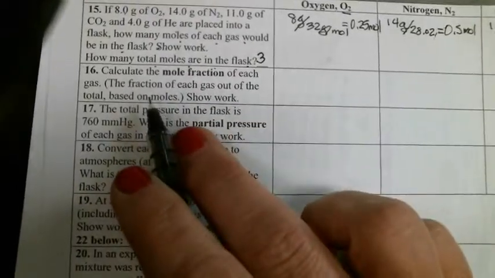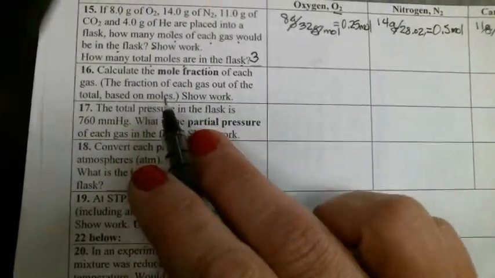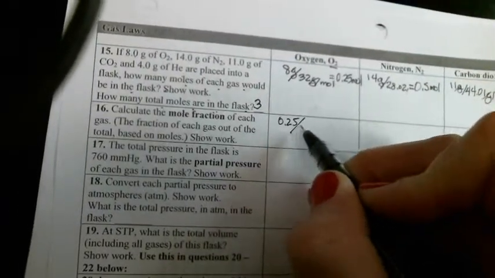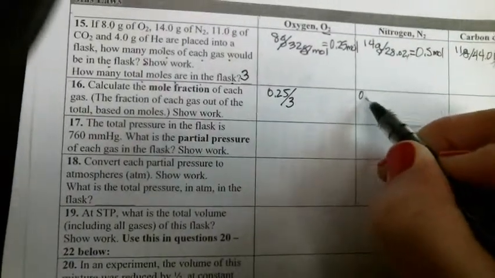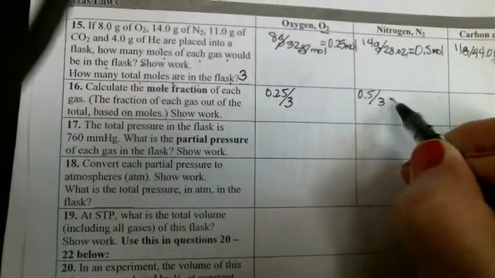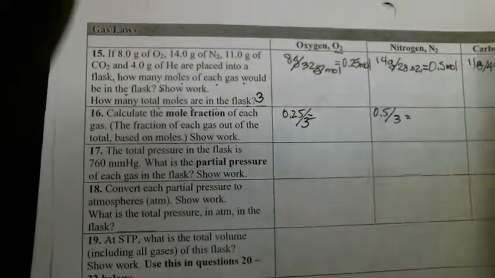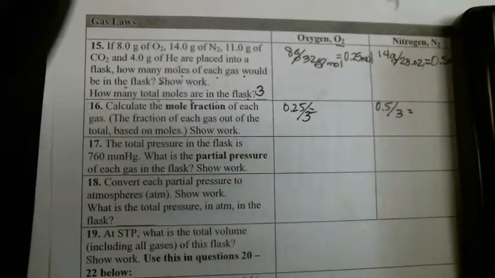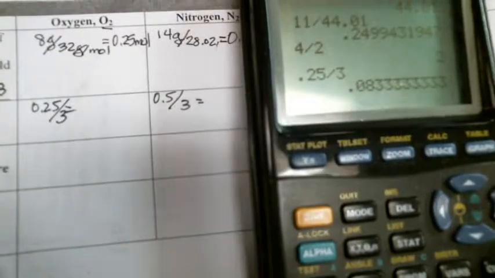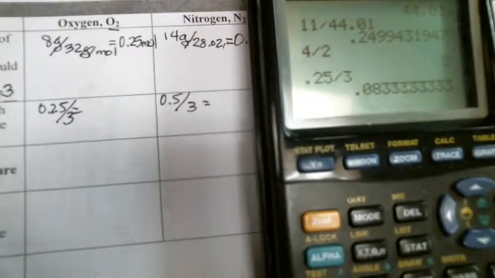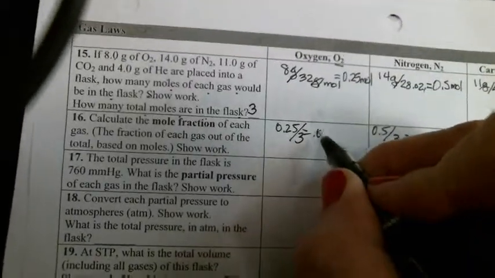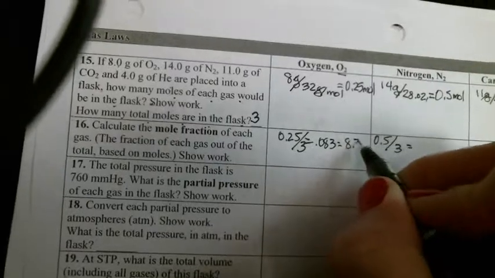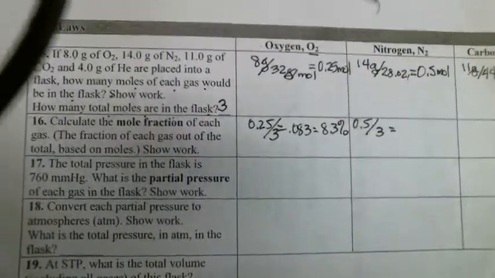The fraction of each gas out of the total. So this is 0.25 out of the total, 3. And this is 0.5 out of the total, 3. And you should be able to do the others. 0.25 divided by 3, I see it is 0.083, which is 8.3%.